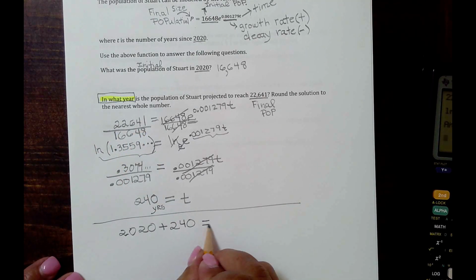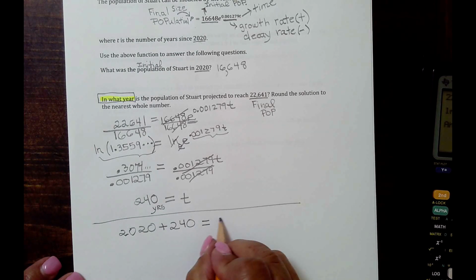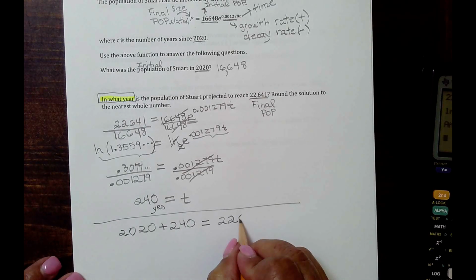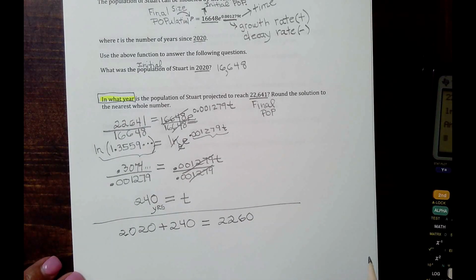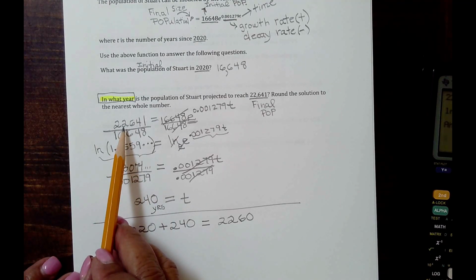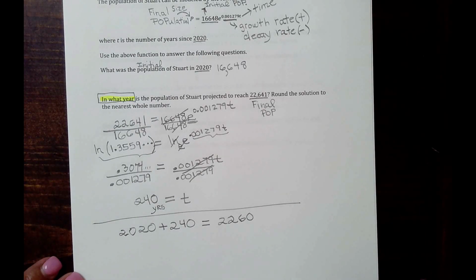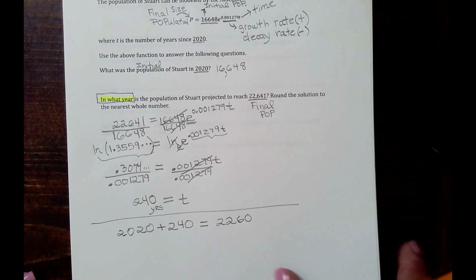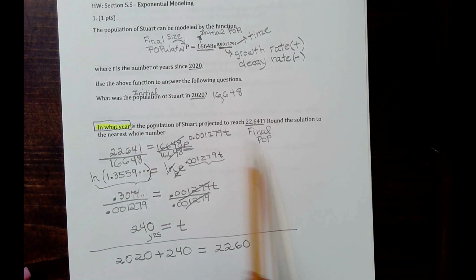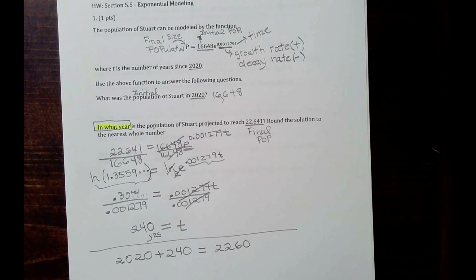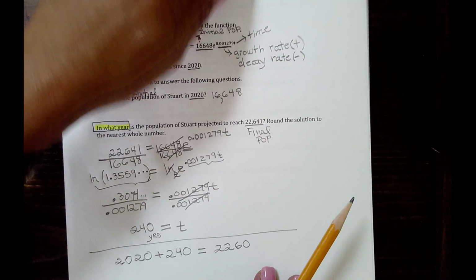22,641. So what year does this happen in? Just add these two. This 40 gets added to the 20. So in the year 2260, at that point, the population would have grown to 22,641. Okay? Now, in this problem, they made it a little easier than the rest of the problems by giving you this growth rate. Most of the time, you're going to be finding that so that you can just begin the problem. We're going to see that happening right away in example 2.